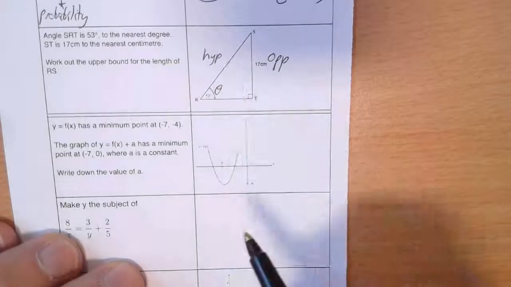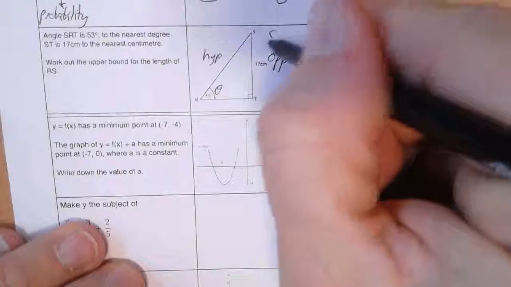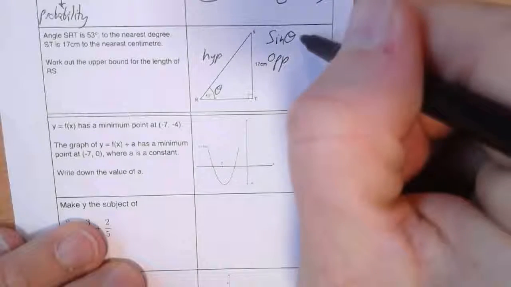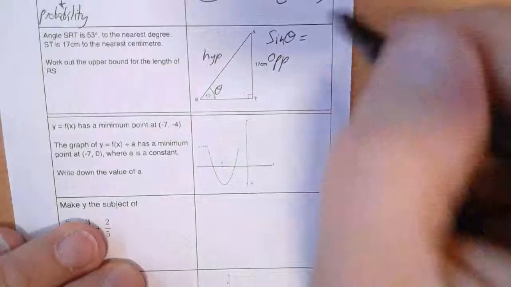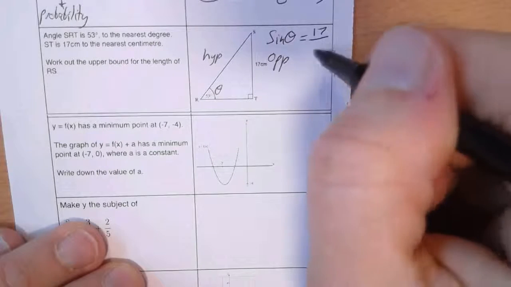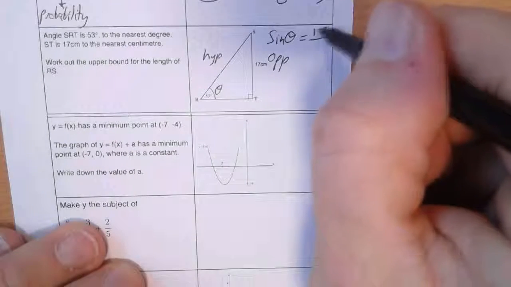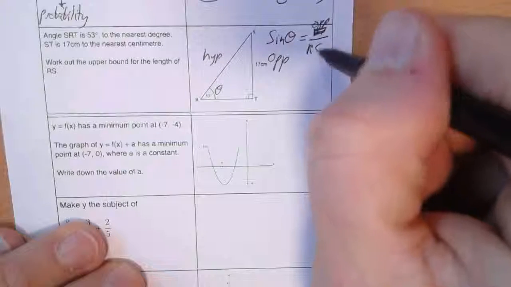So I've got opposite and hypotenuse, so I know I'm going to need sine. So sine of theta is going to be equal to the opposite over the hypotenuse. So, over RS. It's not going to be 17 actually, let's just put opposite for now, over RS.